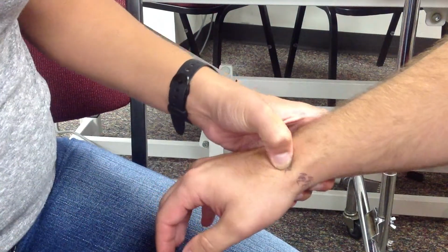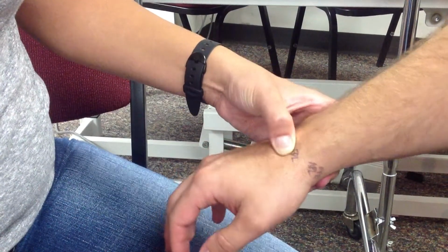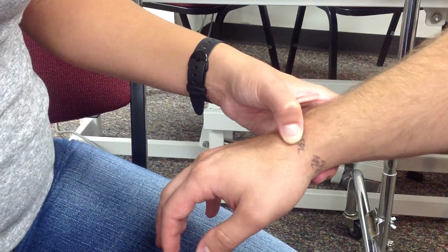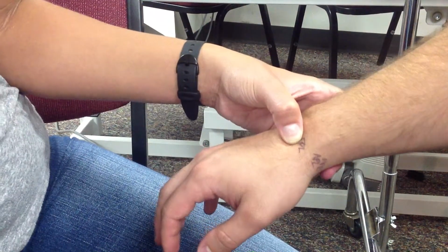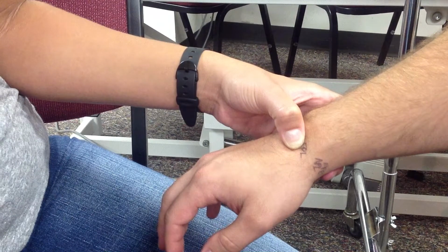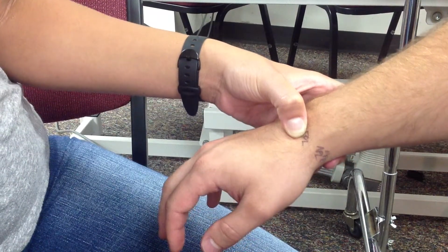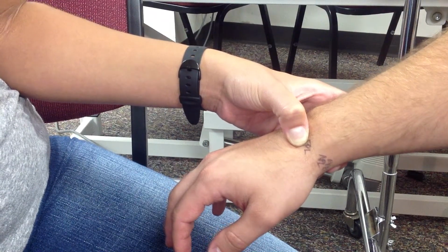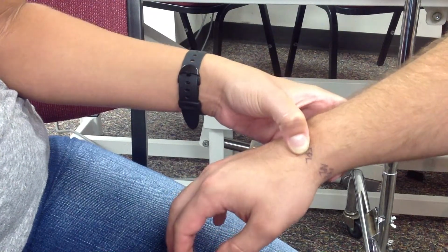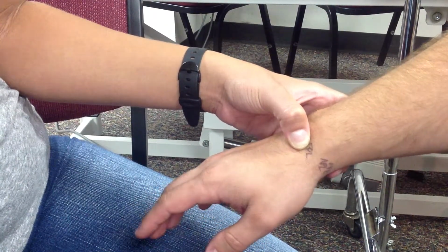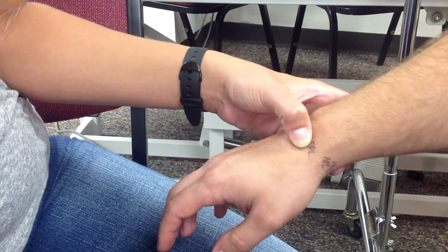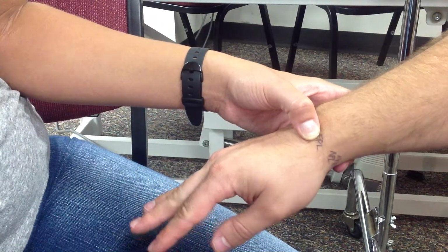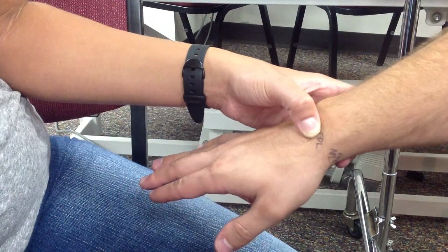So actually, it's coming down like this, and then when it passes Lister's tubercle, it takes a 45-degree angle to go to the thumb. So right where that angle is, is a common site of tendon rupture or injury. The most common population that would have that would be your rheumatoid arthritics. So they get tendinitis there, and if it's going to rupture, it ruptures there, because they've got that turn.